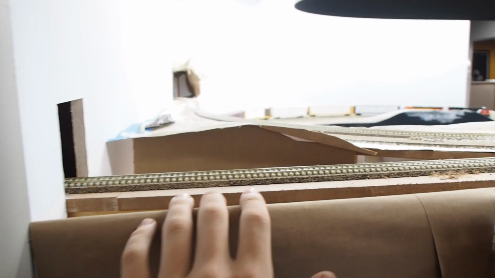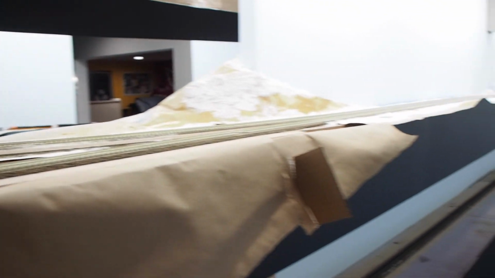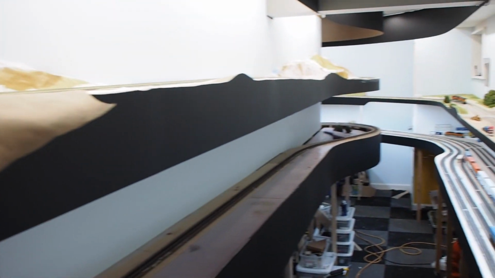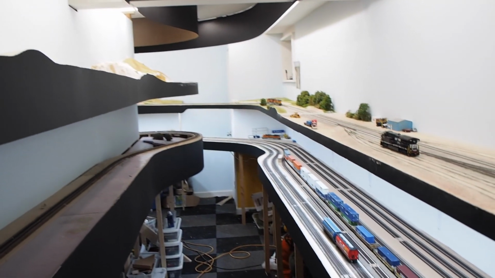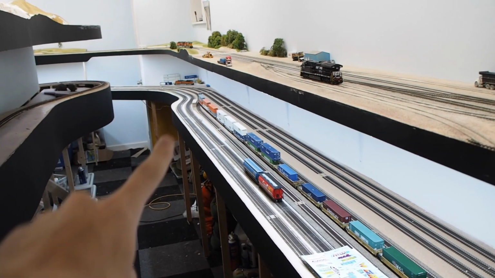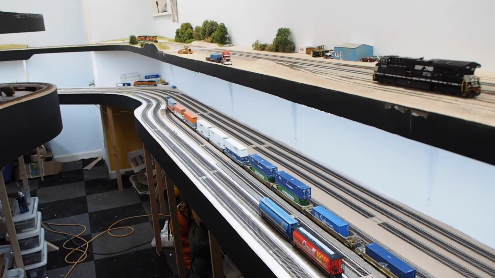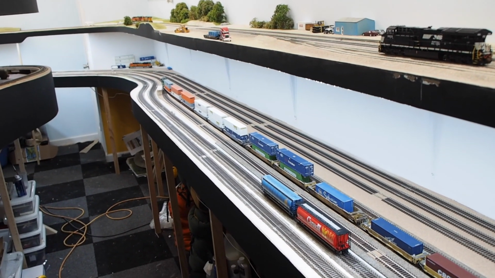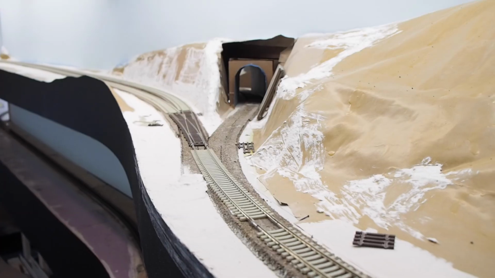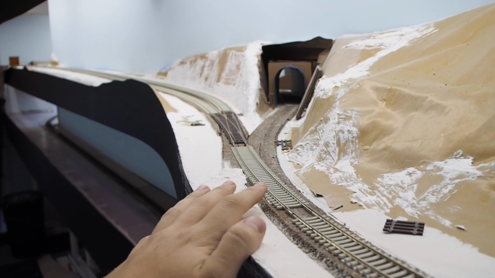And so along with the reverse loop up here, the reverse loop on the lower level, that's how we get trains turned around on either end of the layout. And instead of doing stub end staging in a staging room, what I'm going to do is basically take the main yard that we have right here and rearrange it slightly so that it's just a visible staging yard.